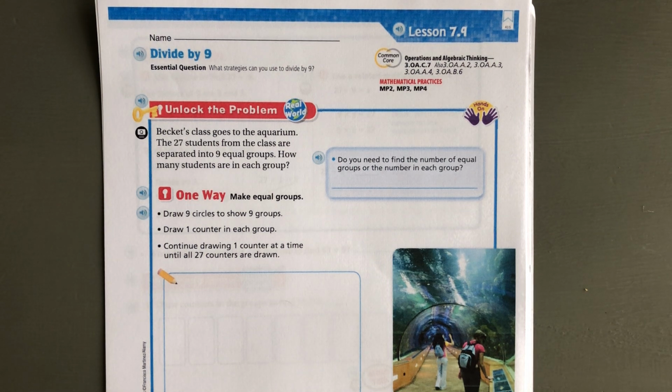So 9s are kind of a tricky number, as we know. It's a big number that is not very easy to divide by. So today I'm going to teach you some different strategies. So make sure that you're following along with me.